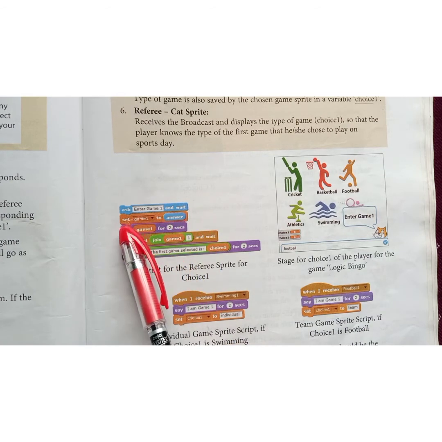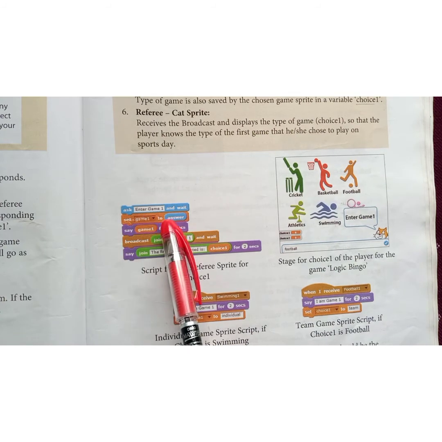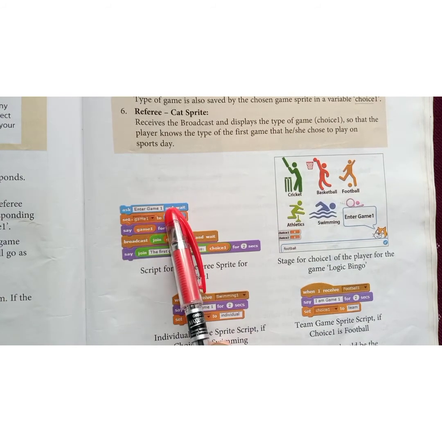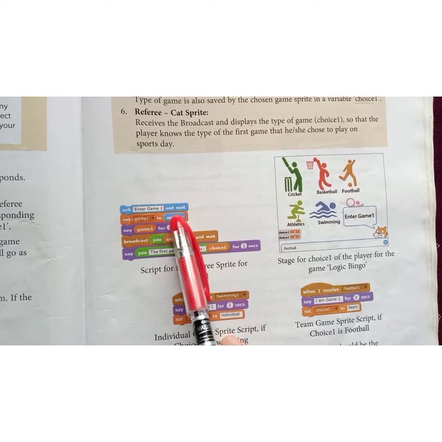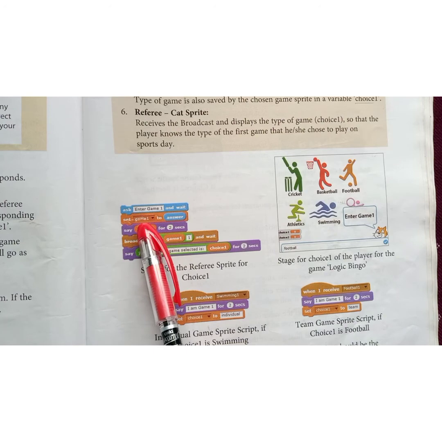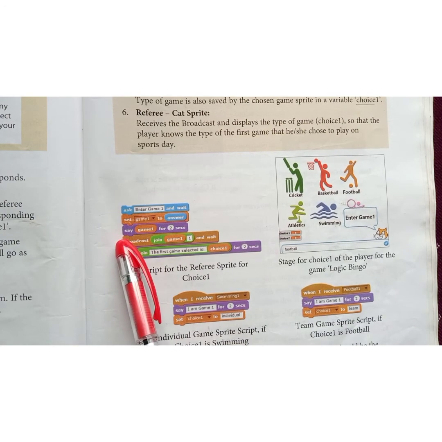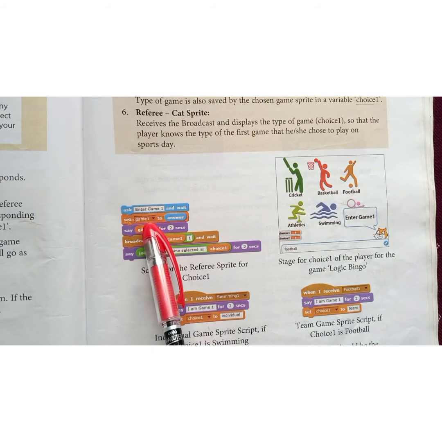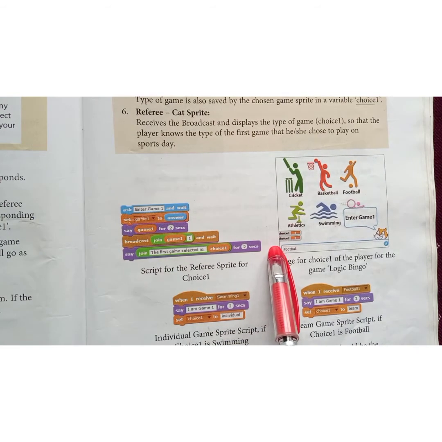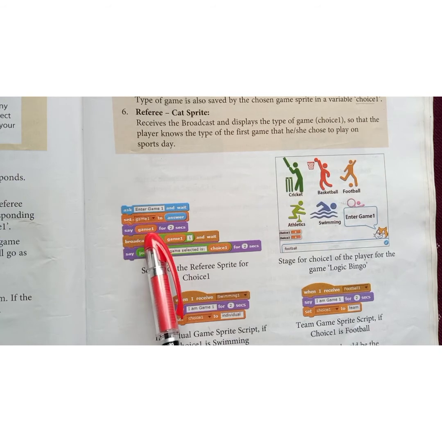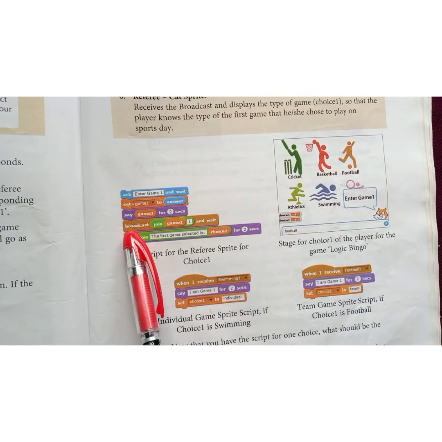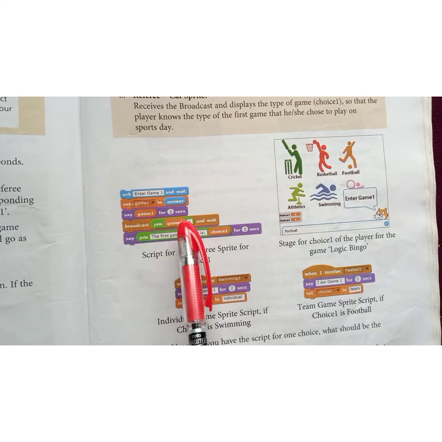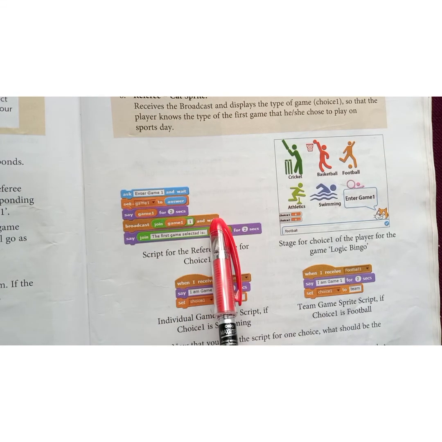Now set game 1 to answer. That means you're saving this answer. You're saving football in the variable called game 1. Next the sprite cat will say what is saved in the variable game 1, football. Remember, so the sprite cat will say football for 2 seconds, and then the sprite cat will broadcast. Okay, broadcast football 1 and wait.